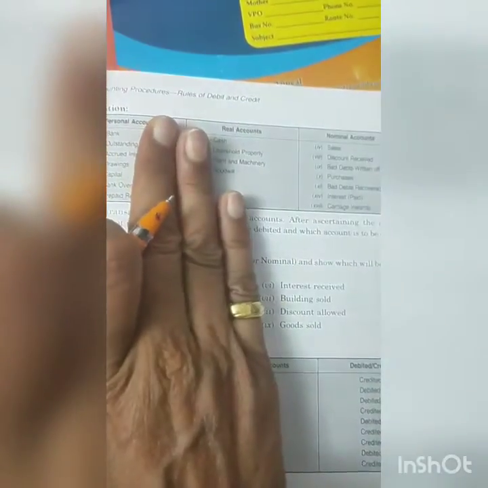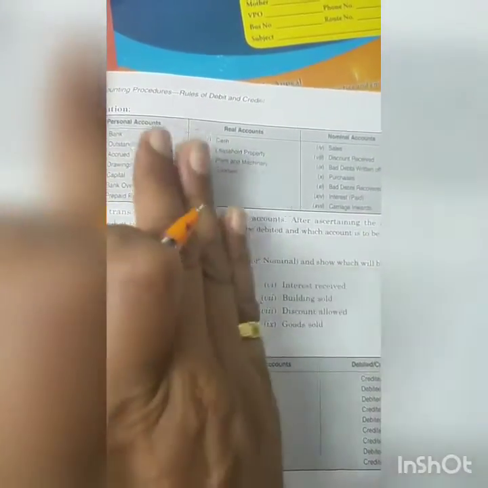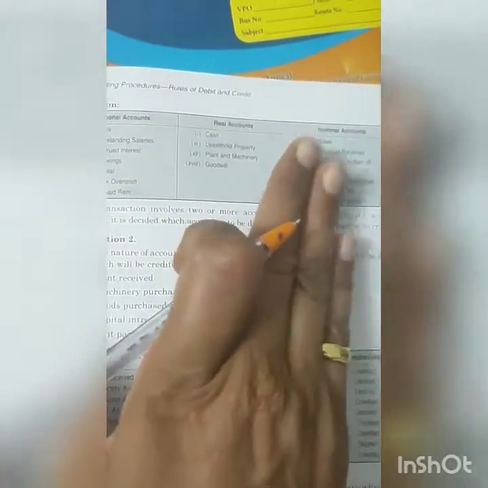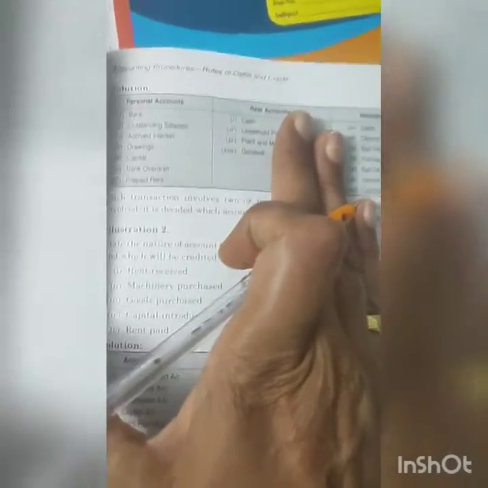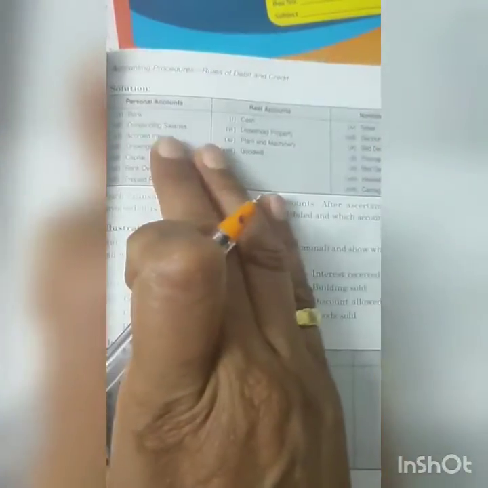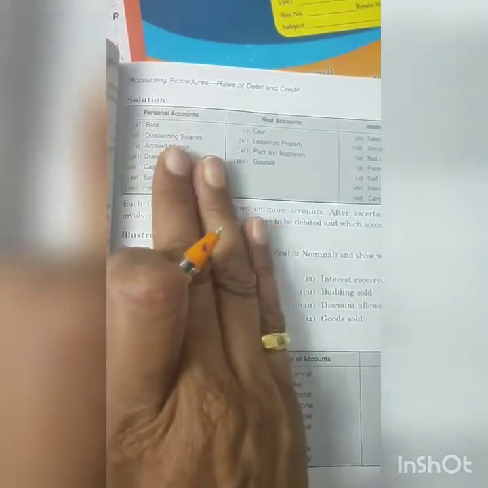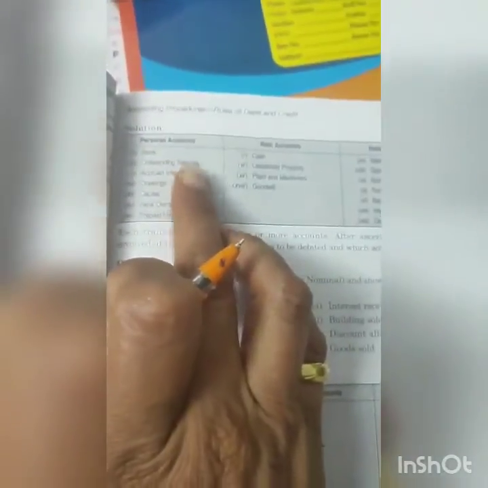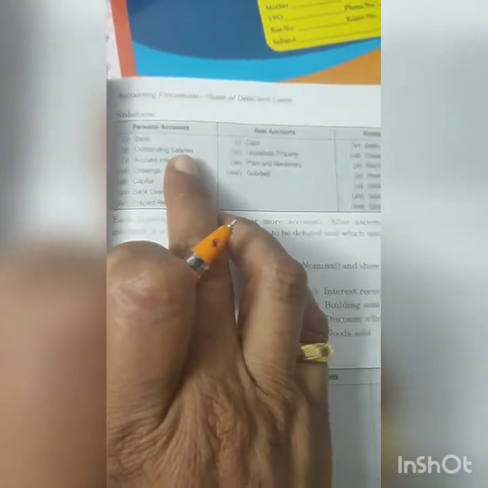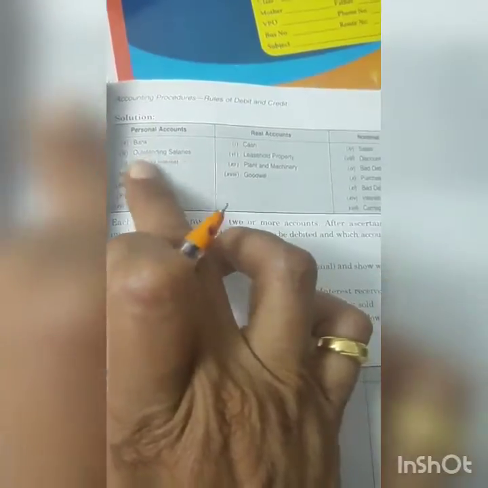We have certain expenses and income. Fine. So that will come in the nominal account. But if we use any prefix, that is, if you add something before the word, that can be outstanding, accrued, unearned, these kinds of terms, if you add in front of these expenses and income, that becomes your personal account. And which personal account? Representative personal account. All right. So here the outstanding salary. Salary is your expenses, that should be a part of your nominal account, but as we have added this outstanding, this becomes your personal account.